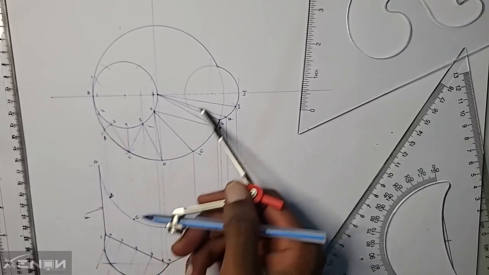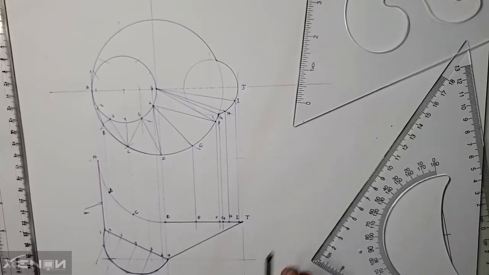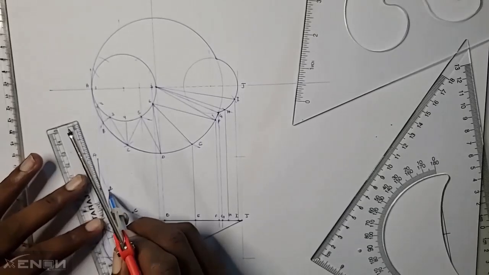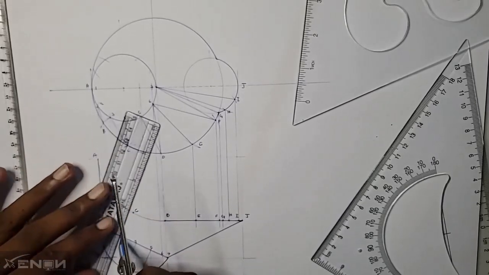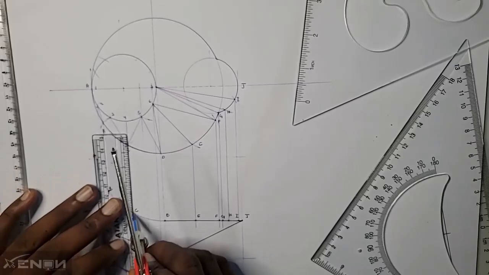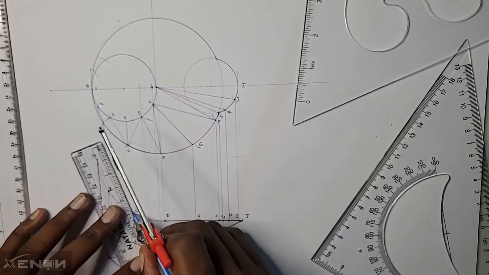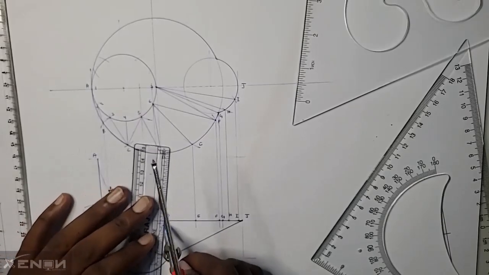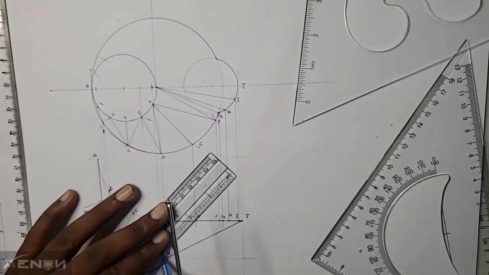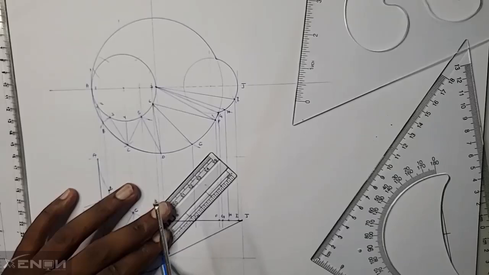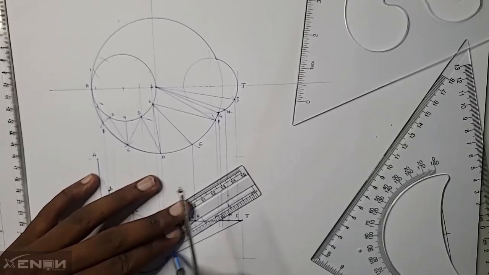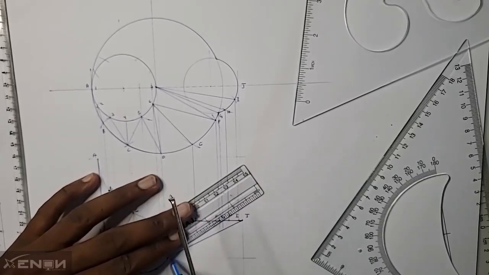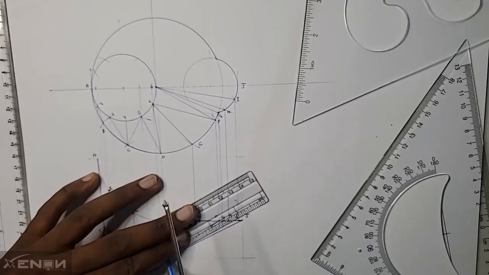So I'm going to create this pattern of triangles in the elevation as well. And you realize that we started by joining 2 to B, then B still to 3, then 3 to C, C to 4, C to 5, then 5 to D, then D to 6, then 6 to E, 6 still to F, then F to 7, and 7 to the rest of the points down here.